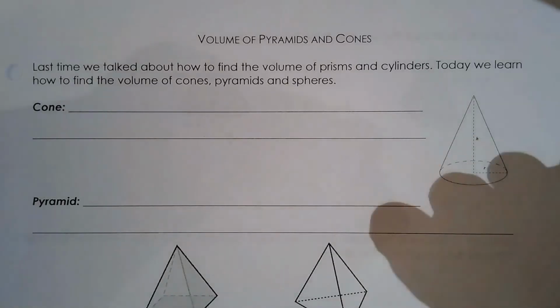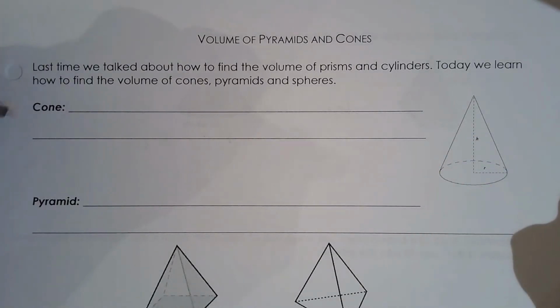In this lesson, we're going to focus on the volume of pyramids and cones. We're basically building off what we did in the last lesson. In the previous lesson, we talked about finding the volume of cylinders and prisms. And in fact, we're going to use that knowledge to help us find the volume of cones and pyramids. So we'll start off by defining the two shapes.